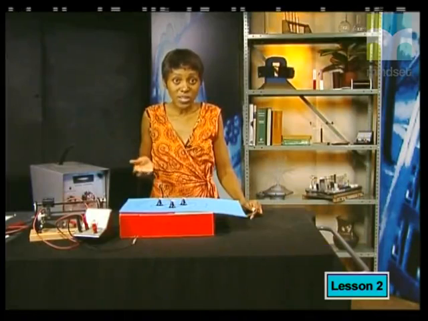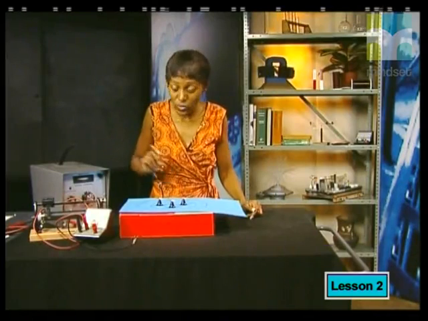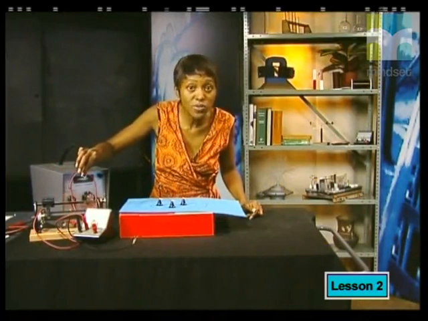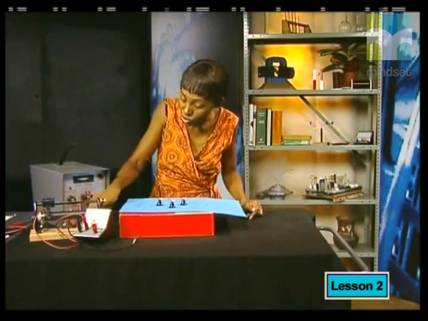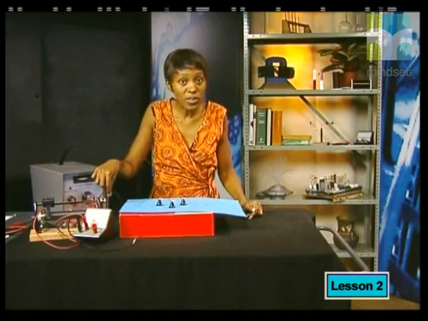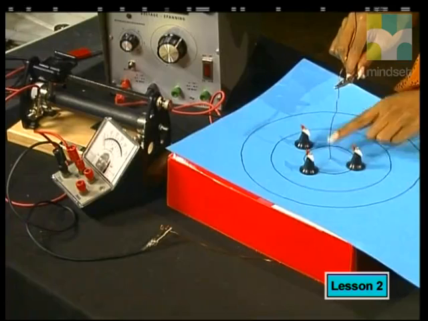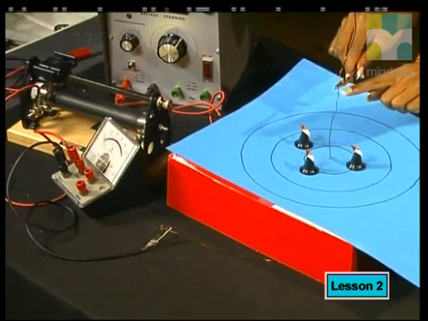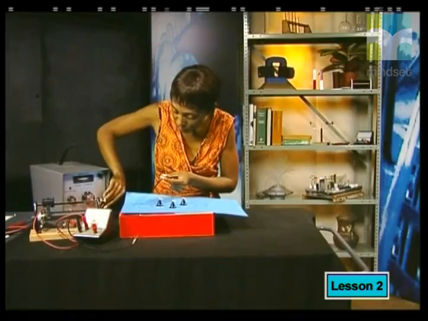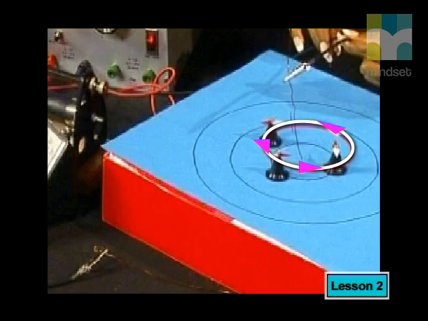In this experiment, the direction of conventional current from the positive terminal of the power supply to the negative terminal is from the bottom of the conductor to the top. Here, the magnetic field is in an anti-clockwise direction. You can see the direction of the magnetic field from these 3 compass needles. Now watch what happens when I change the direction of the current.